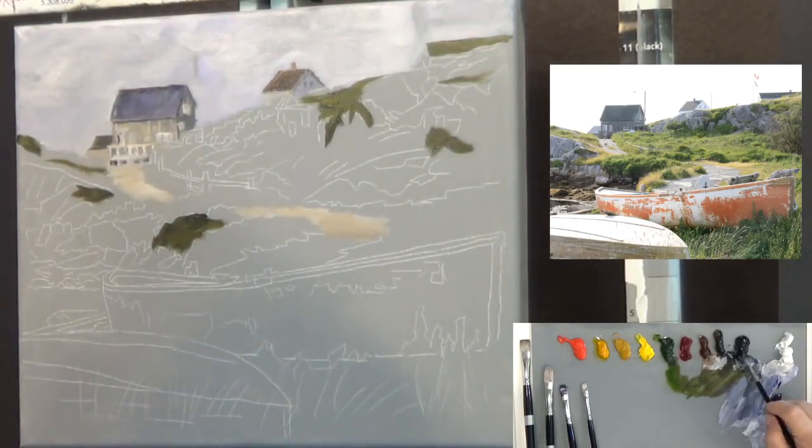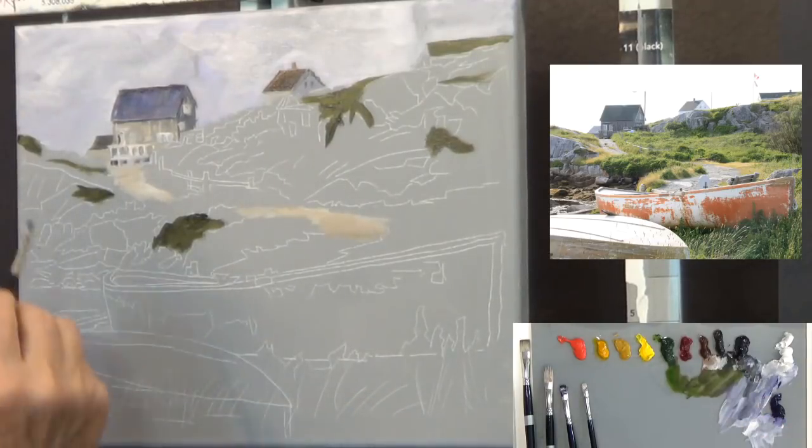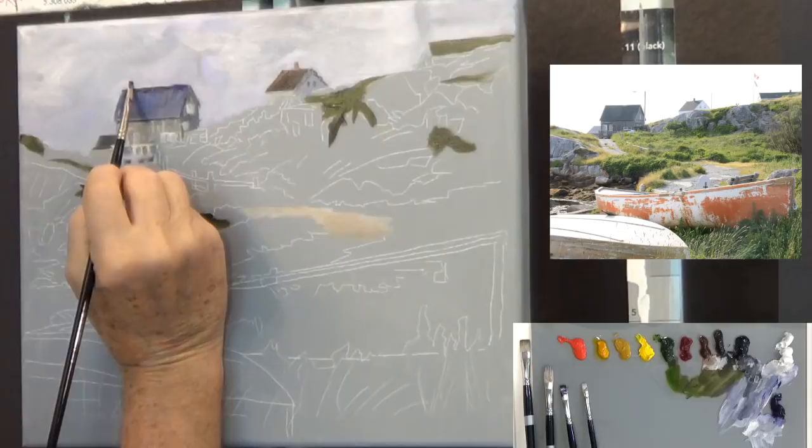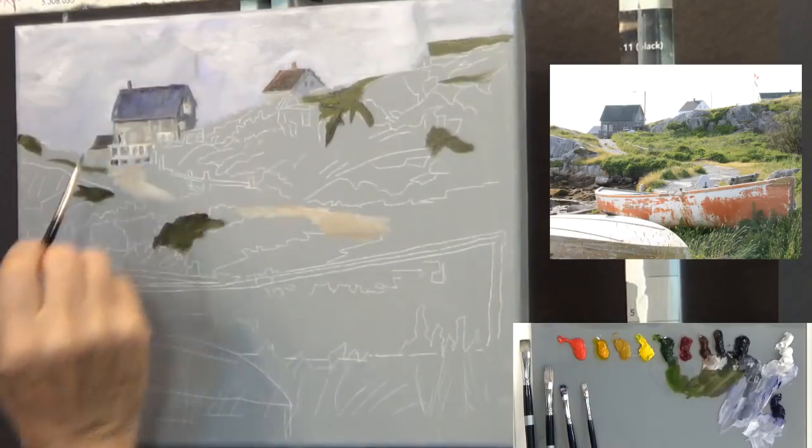This other one over here, I think he needs a chimney as well. I didn't see one in the photograph, but I'm going to put a little chimney back here, offset, not in the middle, like that.